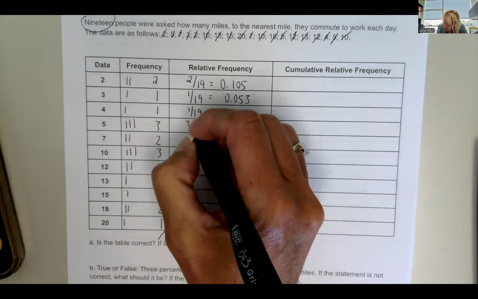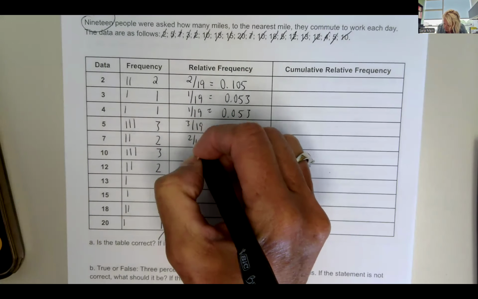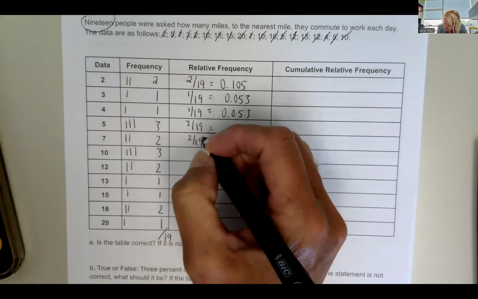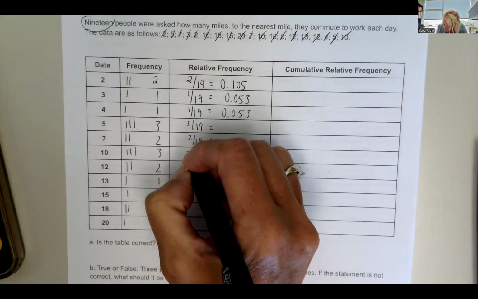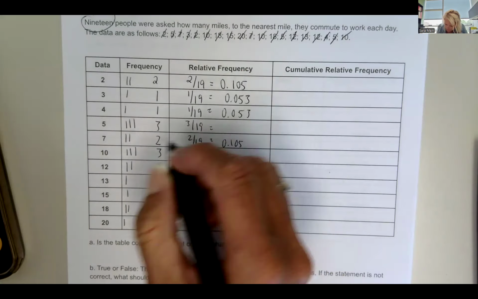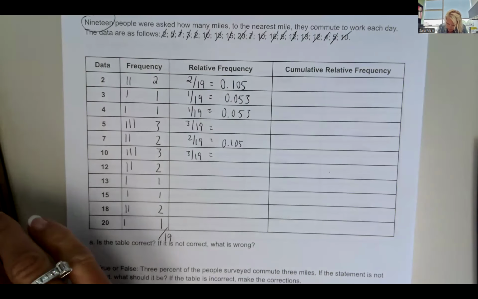And then we have 3, another 2. I'll calculate 3 here.